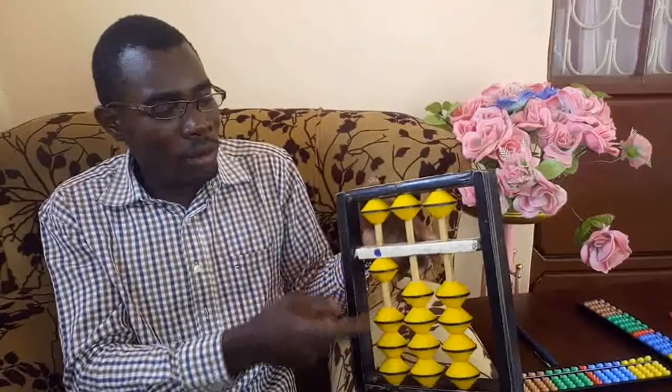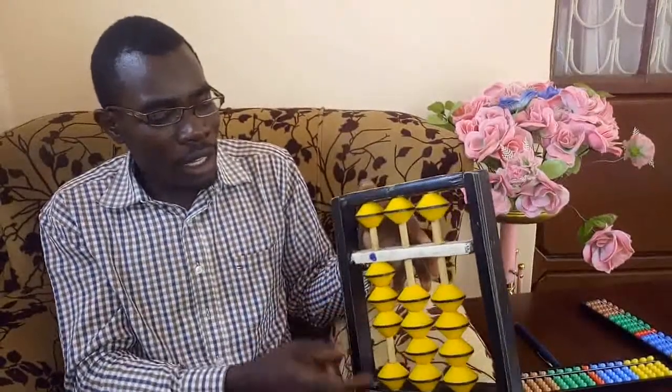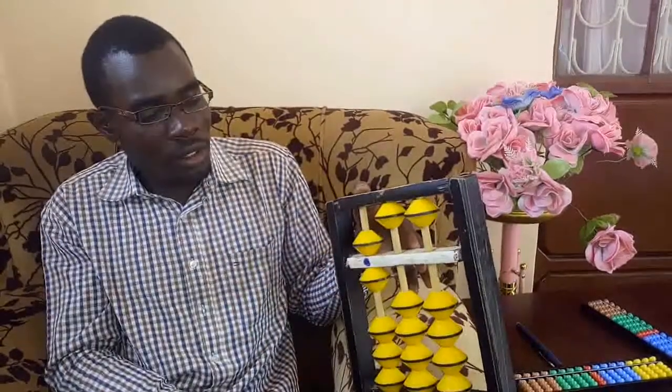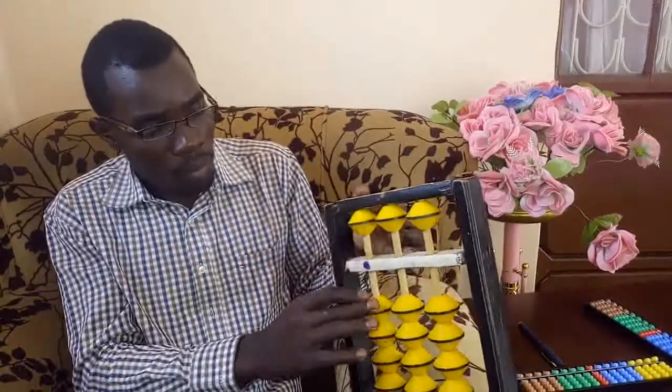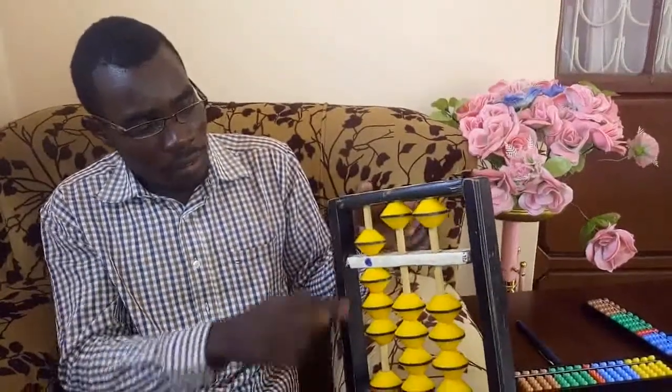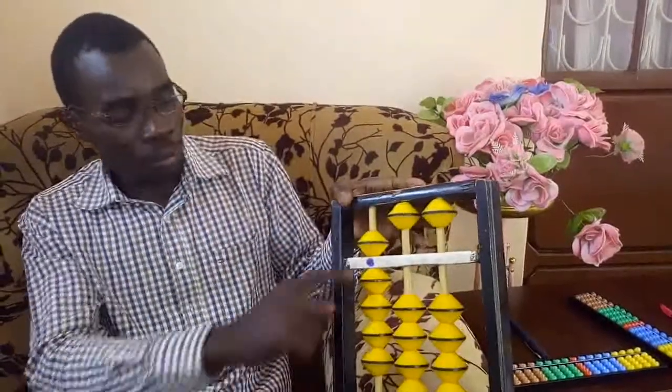Let's start again. 1, 2, 3, 4, 5, 6, 7, 8, 9. That is all about the place value of ones. But what if I want to write 10? Now see, my abacus is now reading 0.